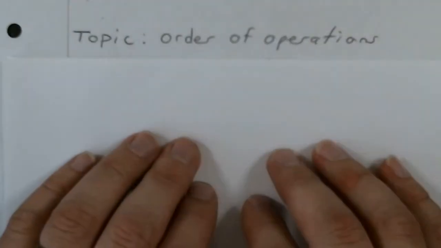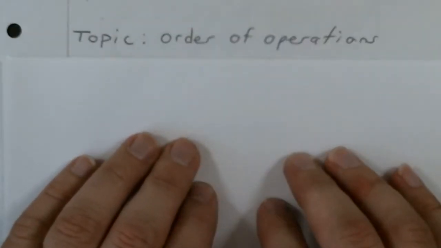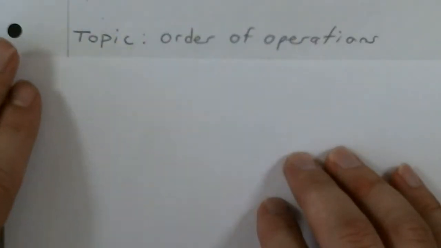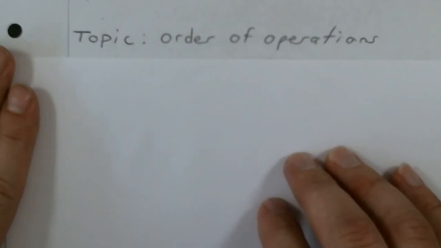Okay, so in recent years, you've probably heard of the order of operations. For this time, we're going to elaborate on a little bit more practice and make it a little bit more challenging for order of operations. So please write this down.